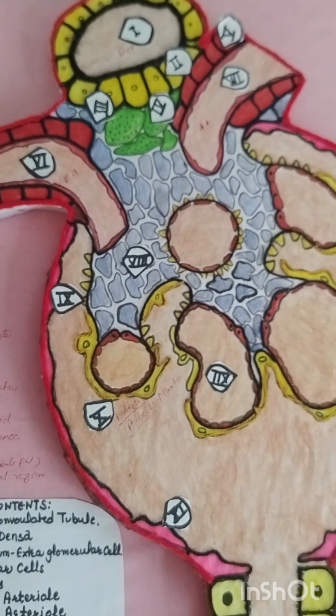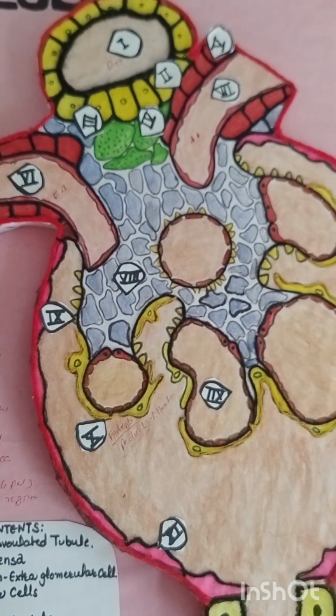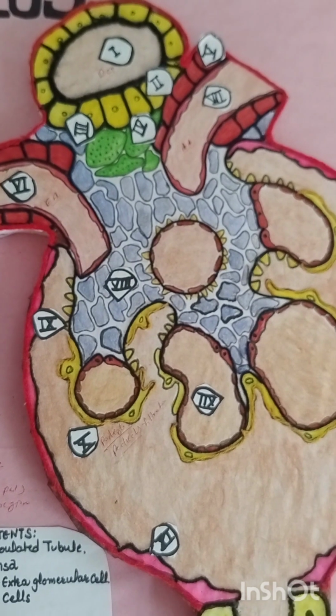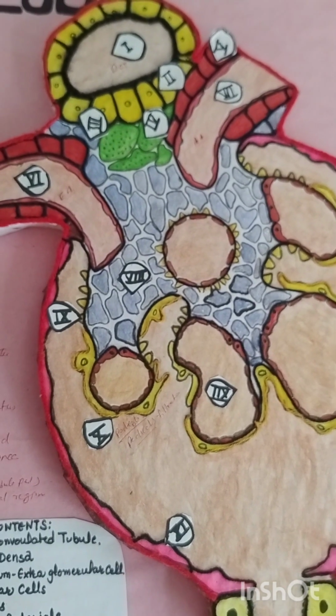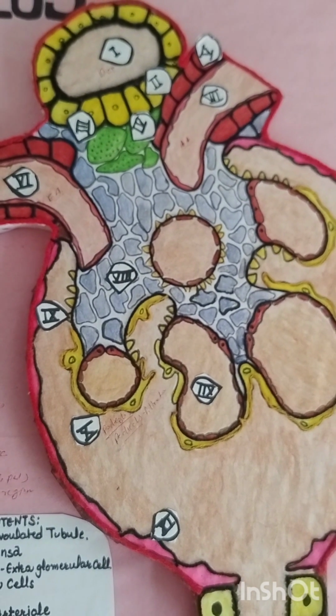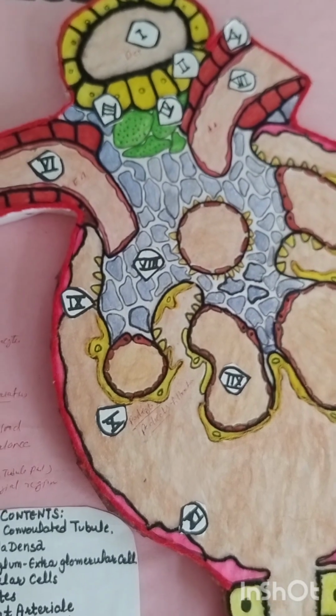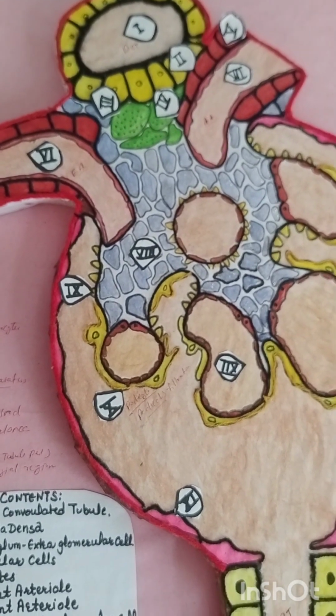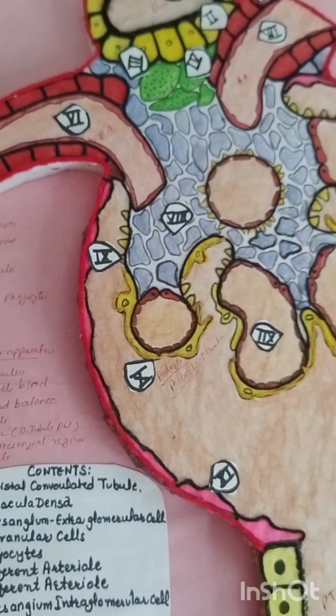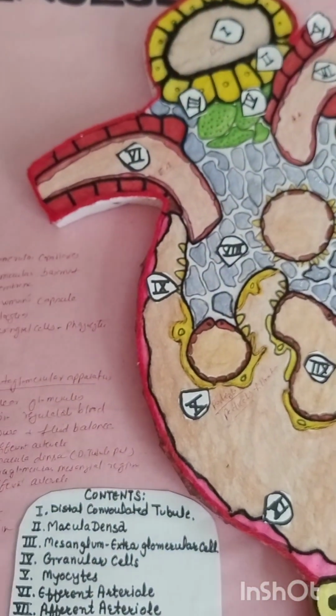It consists of afferent arteriole, macula densa, which is part of the distal convoluted tubule, extraglomerular mesangial region, and efferent arteriole. They stimulate the renin-angiotensin system. This is a very important system.